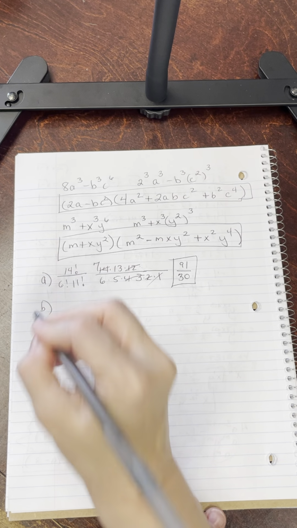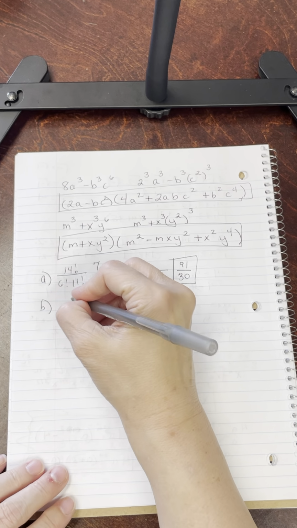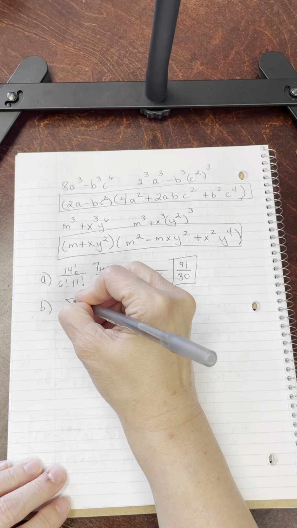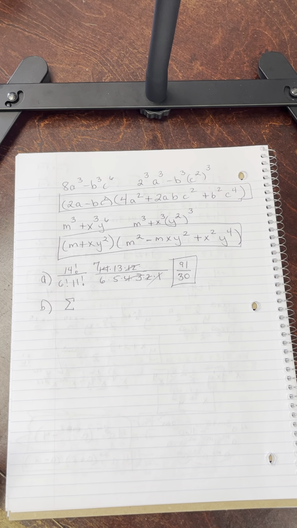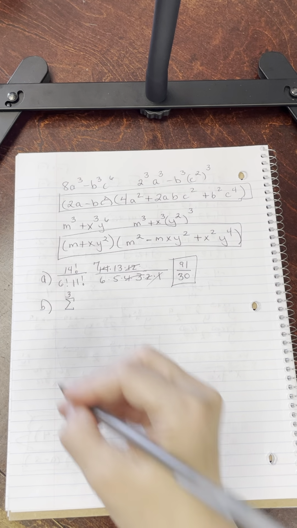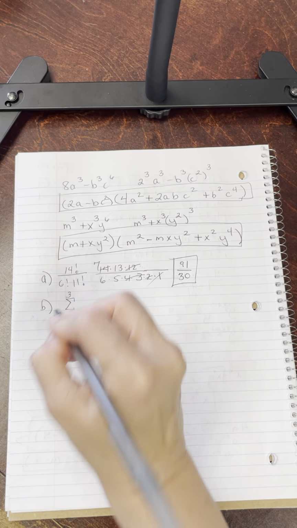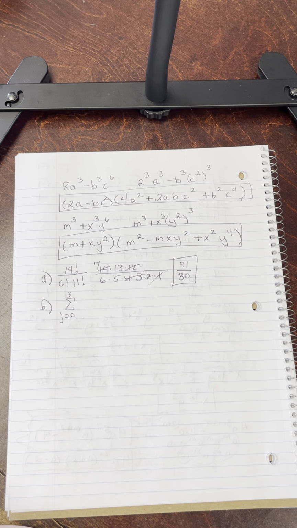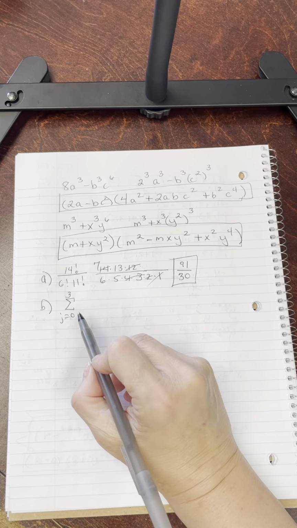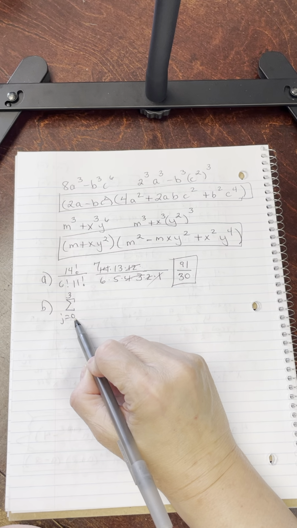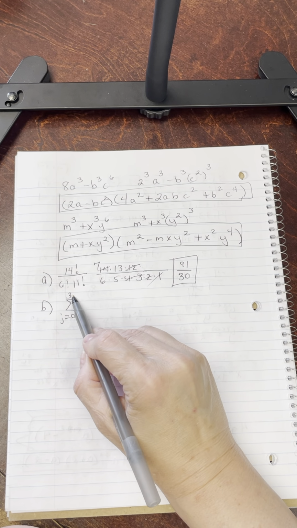Now part B shifts gears and does summation notation. That's that fancy Greek looking E. The number at the top is the stopping place. The number at the bottom, where it gives you a letter and a number, is j equals 0 for this example. So it means you're going to begin with 0, plug in a 0, then plug in a 1, then plug in a 2, then plug in a 3, and stop.